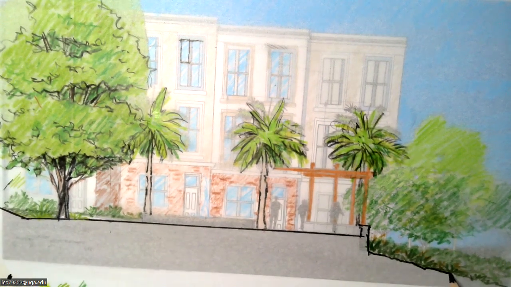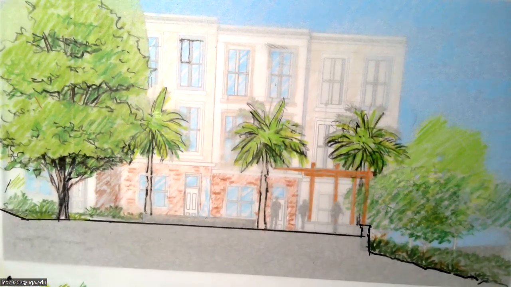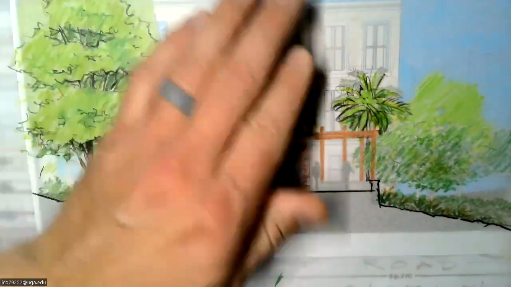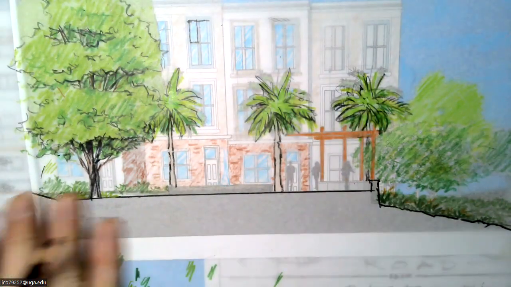Now, coming down the slope, I'm gonna use the edge of my pencil. I'm gonna add some of that line weight variation in there. Right? This is coming along.